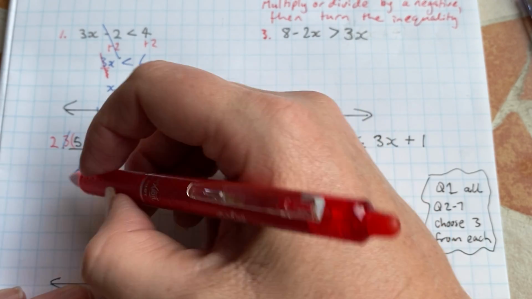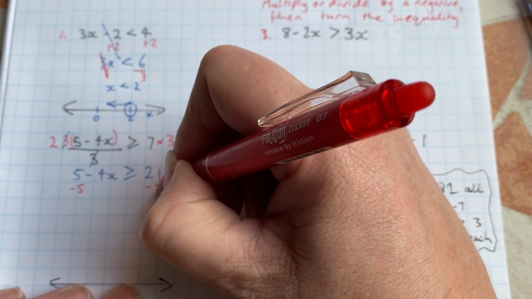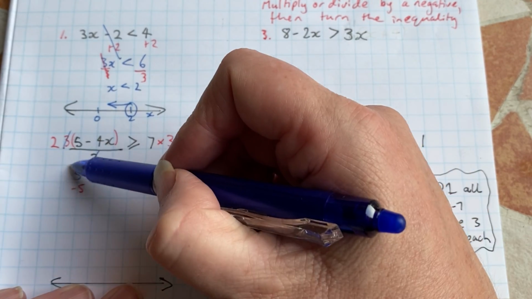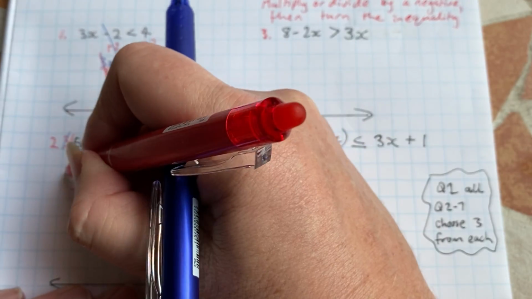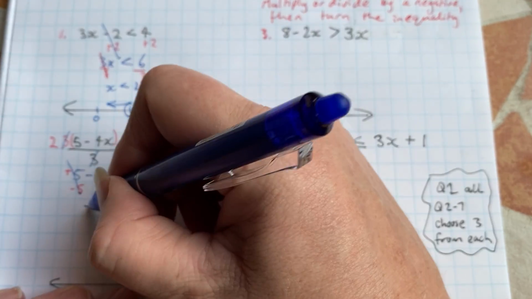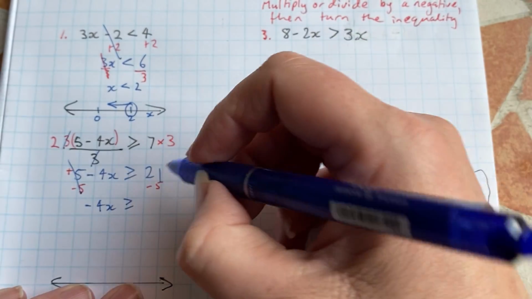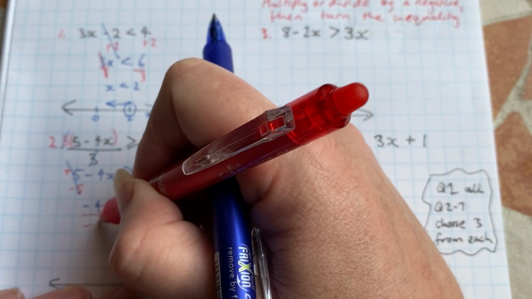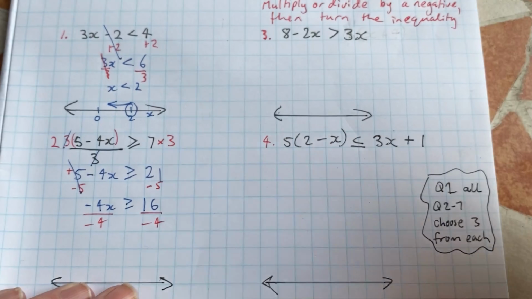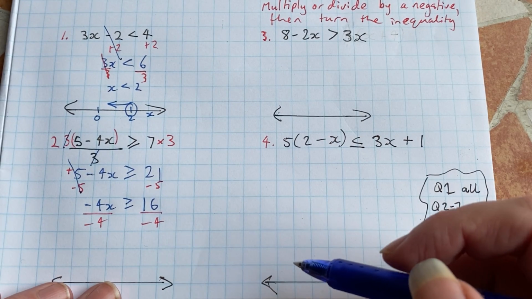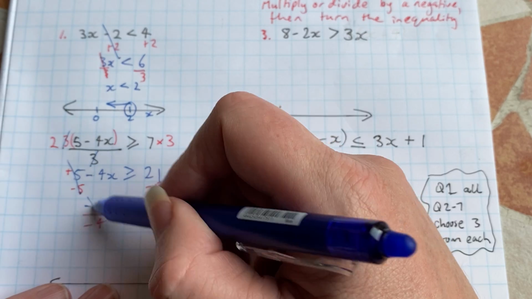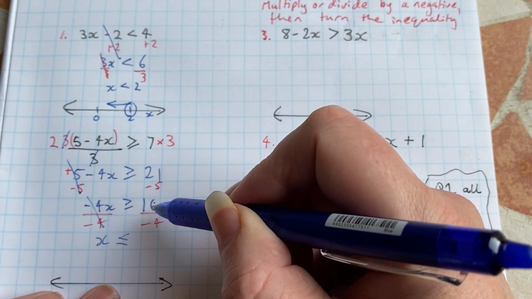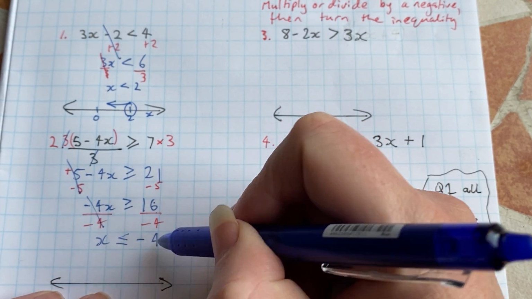Now, this is a positive 5, so we're going to minus the 5. Be a bit careful there because some people see that minus and think they have to add it, but the 5 is a positive 5. So we're minusing the 5. We get -4x is greater than or equal to 16. Now we need to divide by a -4. Now remember what I said. If I multiply or divide by a negative number, I need to turn the sign around. The -4's cancel. I've got x, turn the sign around. 16 divided by -4 is -4.